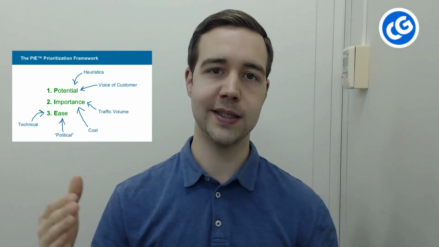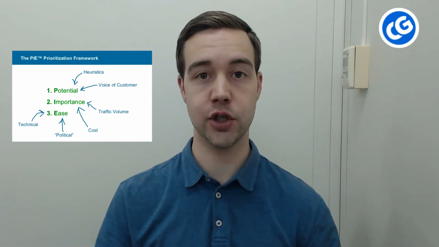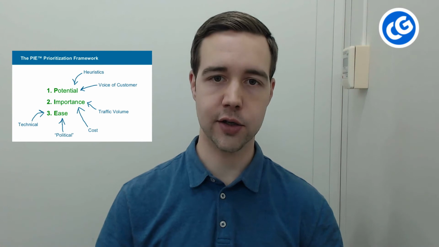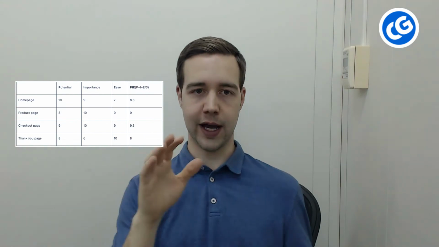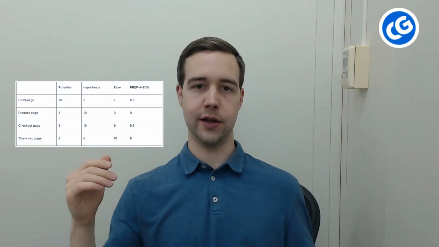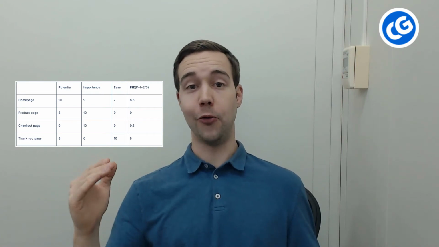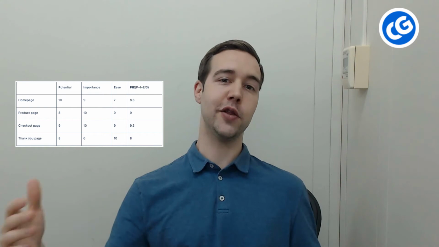Improvement. What is the expected conversion lift from this change? And you'd assign a score there. Ease. How easy is it to implement? And you'd assign a score there. So there you'd have all these 3. You'd add them together, and you'd get a score, say, 27. So 27 would be a really good score because it's between 0 and 30.